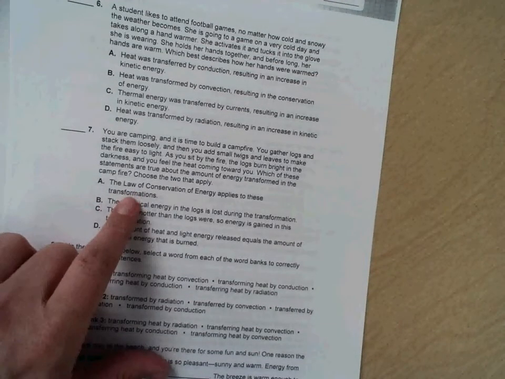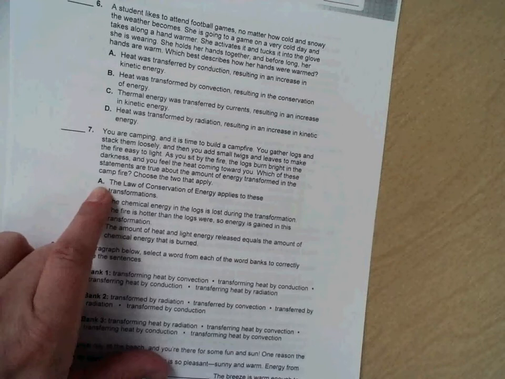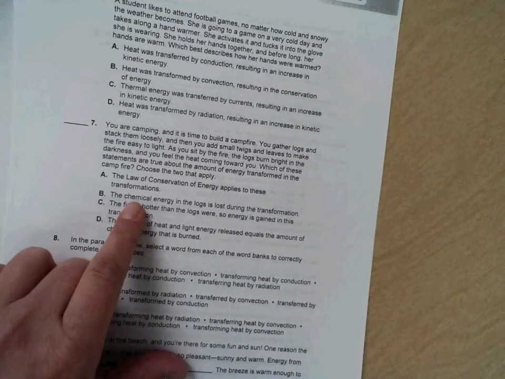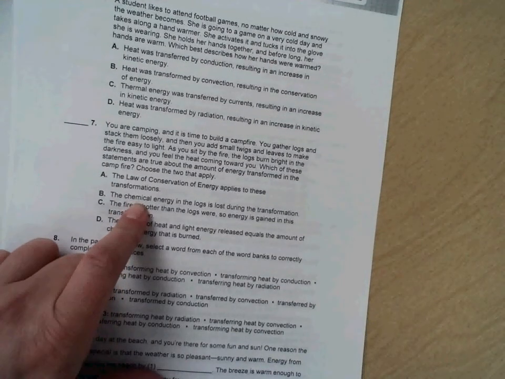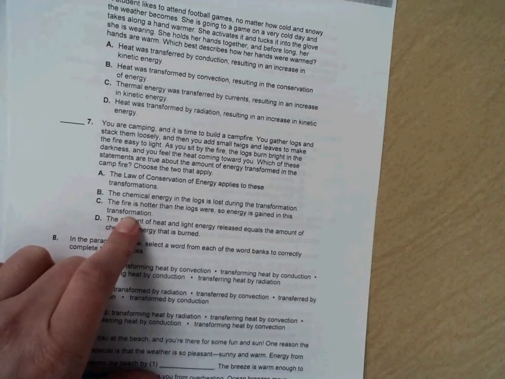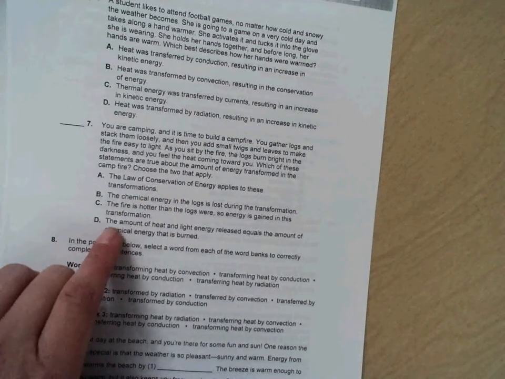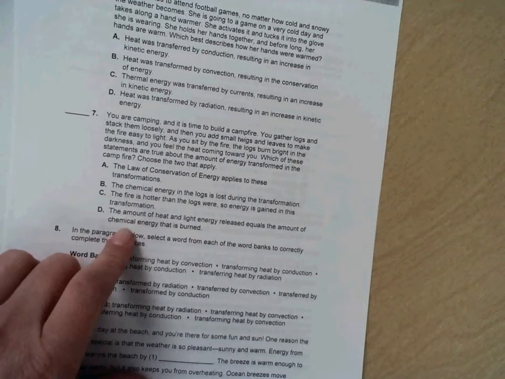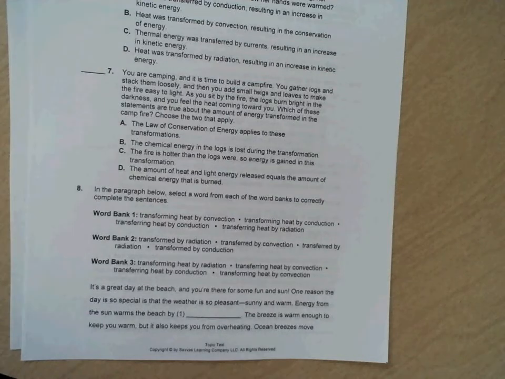So, a law of conservation of energy applies to these transformations. Yes, A is one of them. B, chemical energy in logs is lost during the transformation. No, chemical energy does occur, but it's not lost. C, the fire is hotter than the logs were, so energy is gained in this transformation. No, because remember, energy can neither be gained nor lost due to conservation of energy. And then D, the amount of heat and light energy released equals the amount of chemical energy that is burned. D is correct. A and D. Okay, and that was also in your Cornell notes if you wrote your notes accurately.